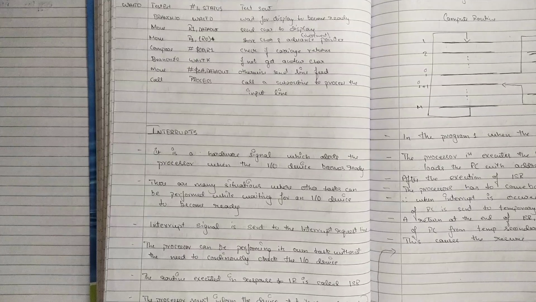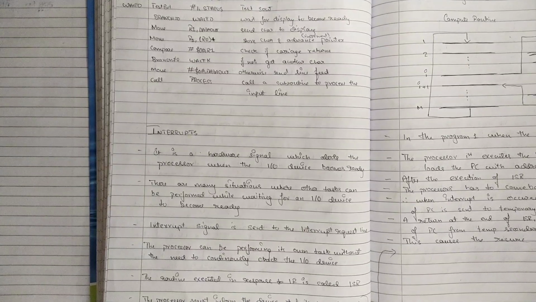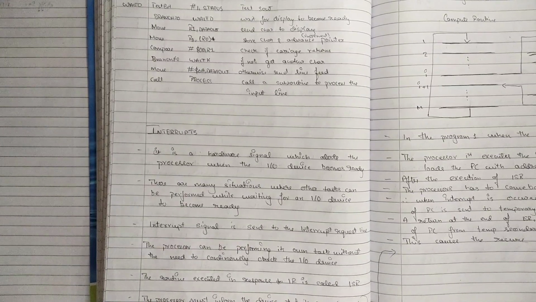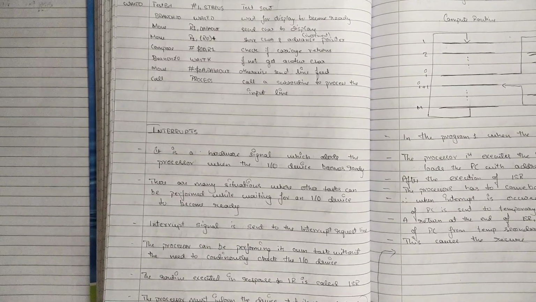So what is an interrupt? You have to tell this basic thing. And if they only ask half the topic, like only two topics, interrupt and hardware, I'll explain what to write and how to understand it.